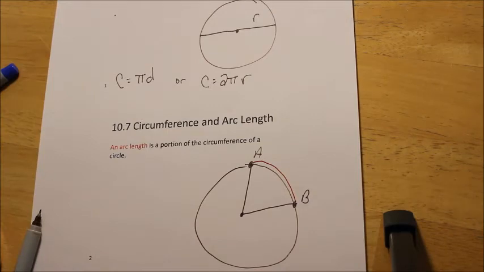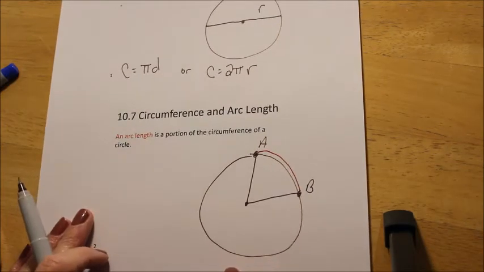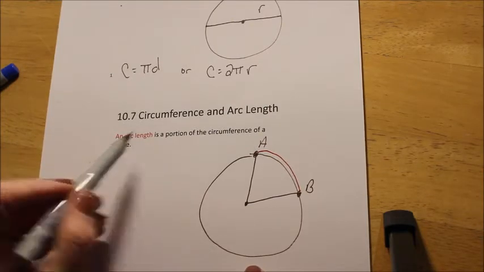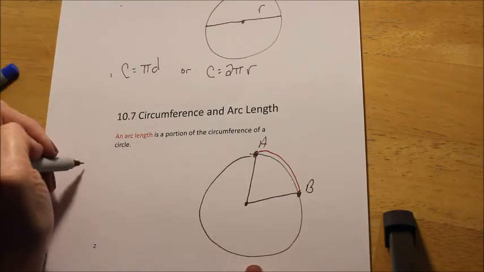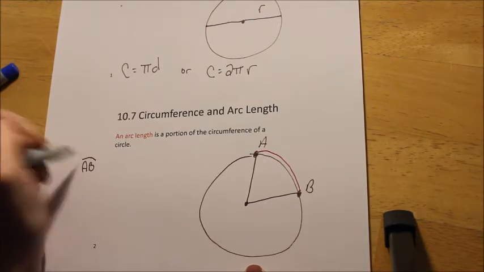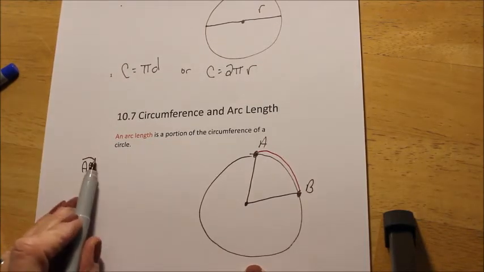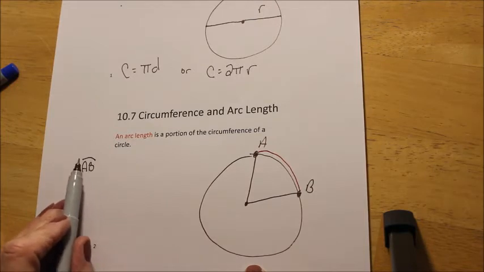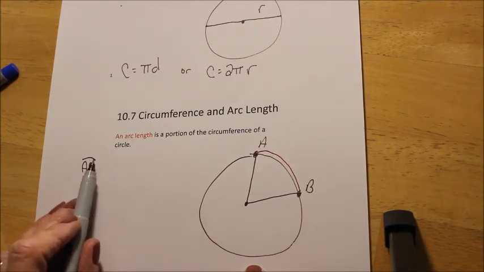That is the length of arc AB. So I'm going to actually give you two formulas to find the arc length. The way we're going to name it is just AB with an arc over it. We're not going to be talking about degrees. I'll actually give you a different way to write it if we're looking at degrees.